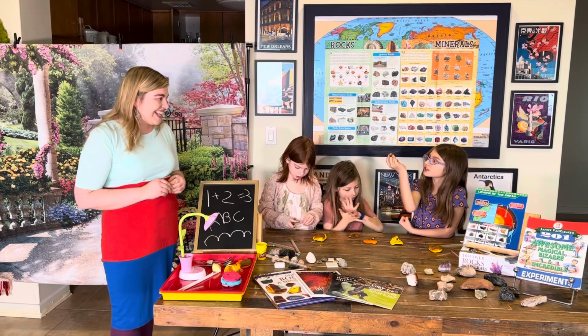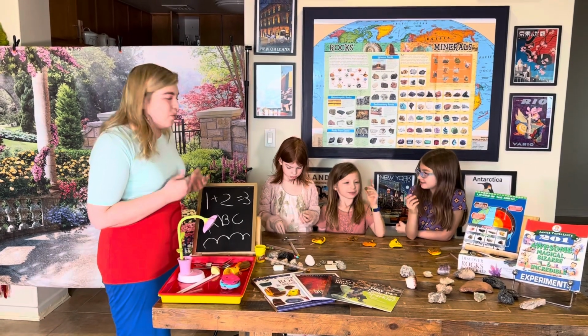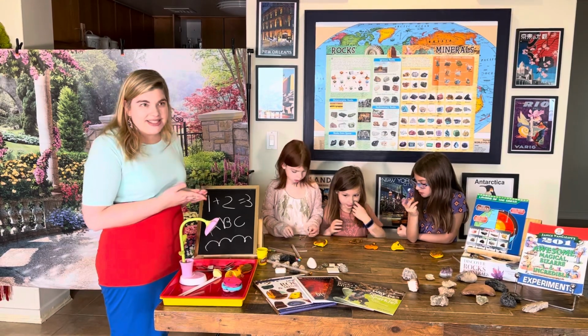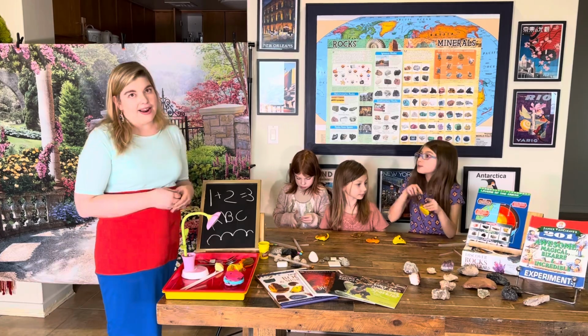Our core sample is a circle. Very good. Take a good look at your core sampling. What's it made out of? How many different layers do you see? Which layer is bigger? These are all questions that we can ask by looking at our core samples.